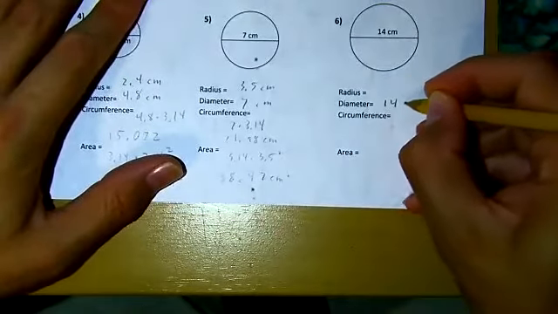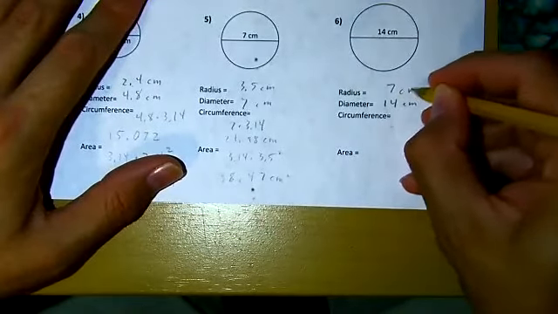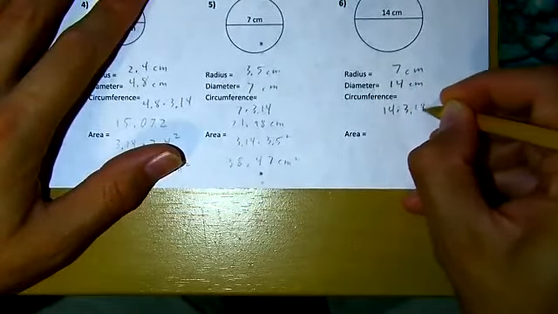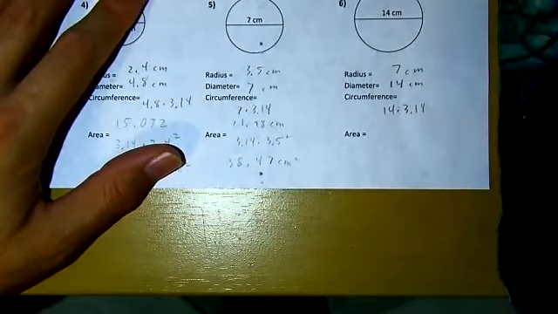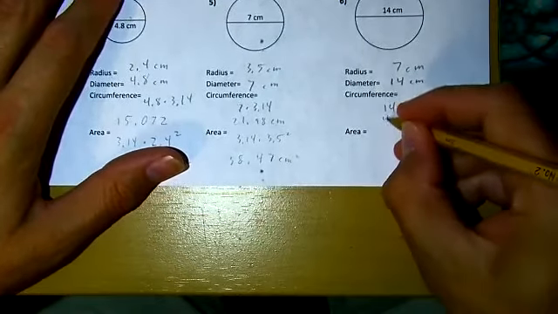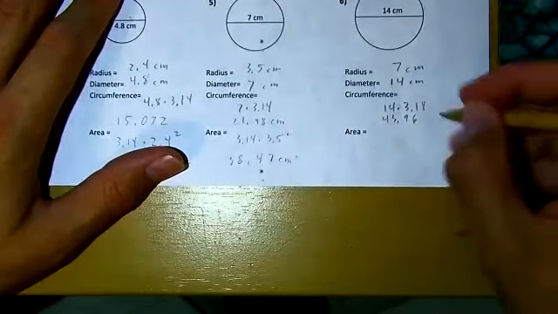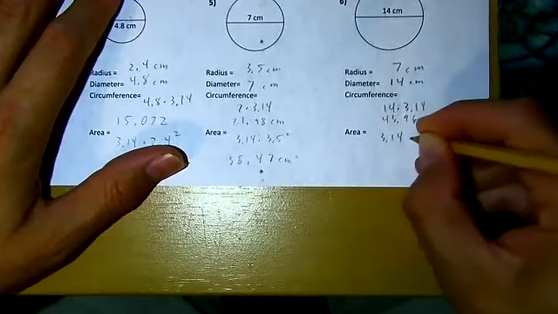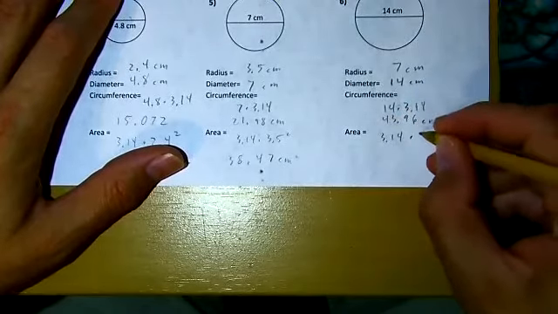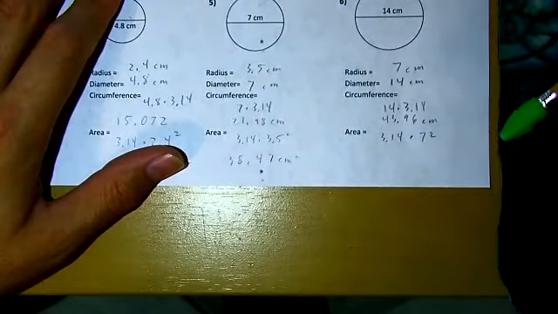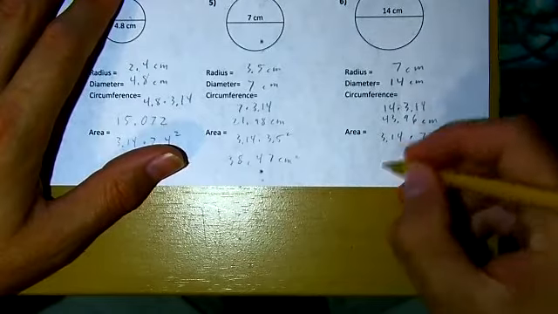Diameter is 14, radius is 7, circumference is 14 times 3.14, which is 43.96 centimeters. Area is 3.14 times 7 squared, which is 153.86 centimeters squared.